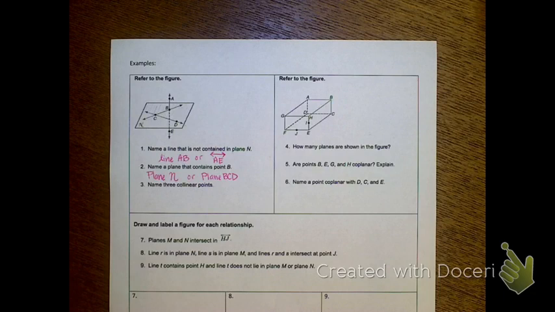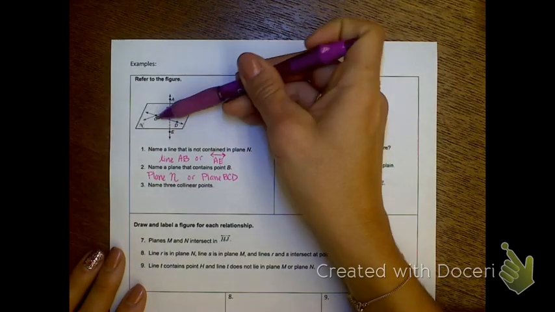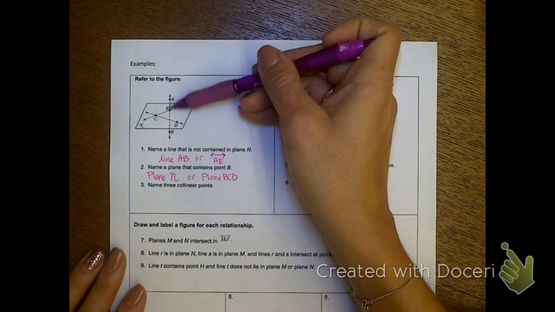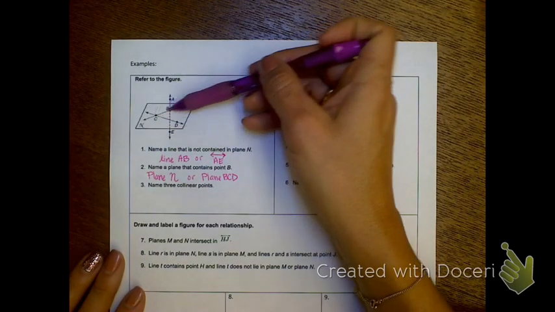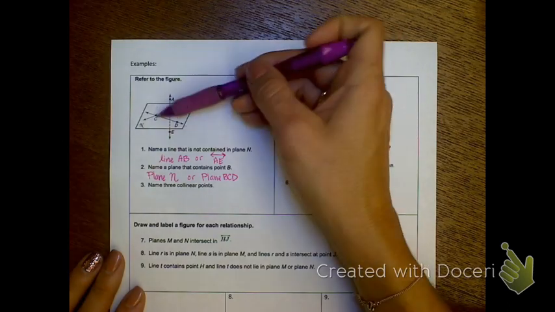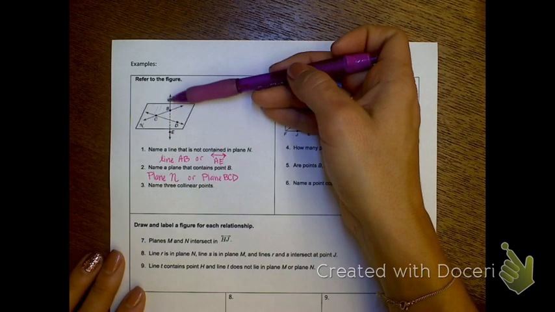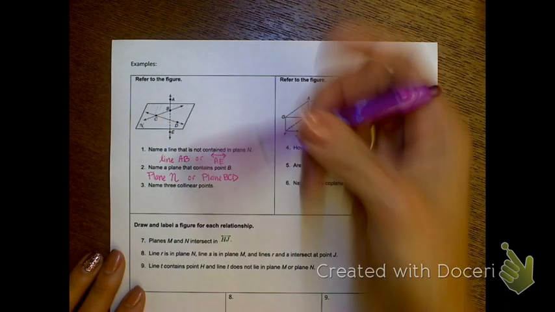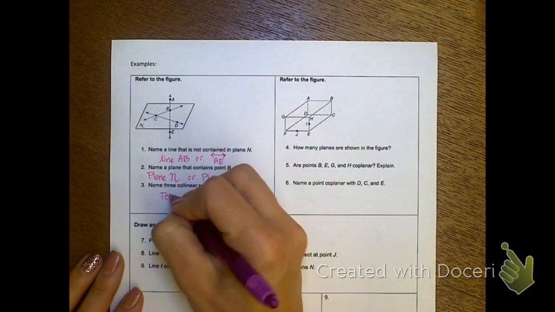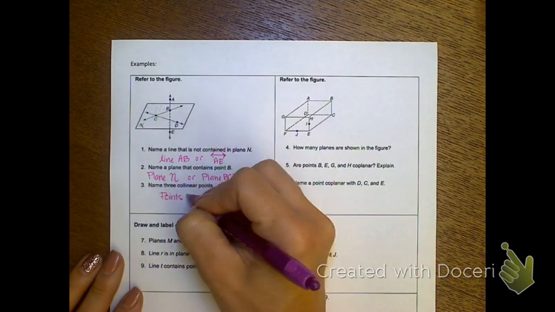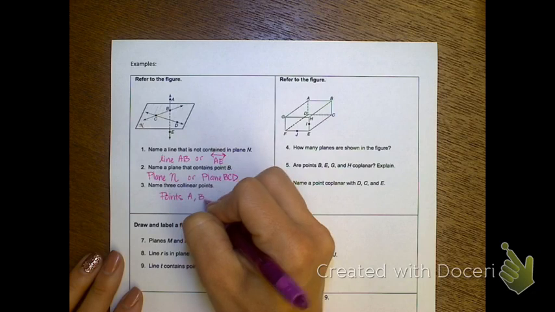Alright, now last it's asking me to name 3 collinear points. So remember what collinear means. Collinear means contained in the same line. So if I chose A, B, C, those are not all on the same line. A and B are on the same line, B and C are on the same line, but A, B, C are not collinear. So I would want to pick 3 points on the same line. So I would say they would be points A, B, and E.